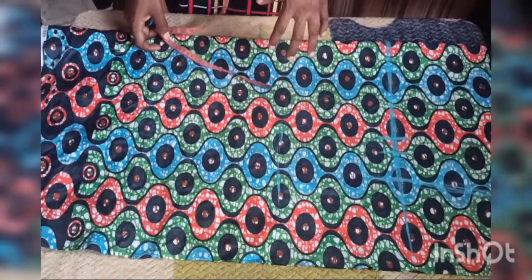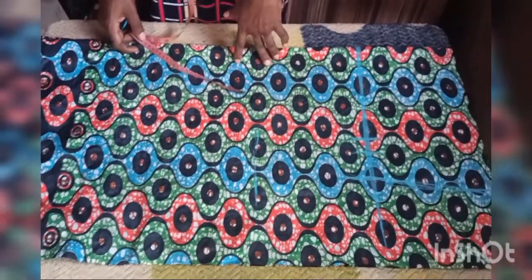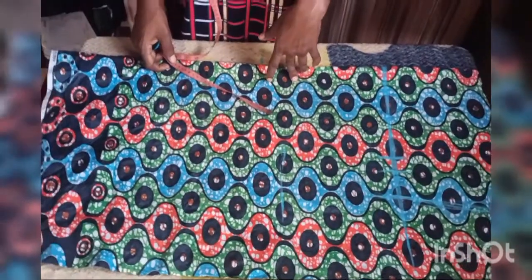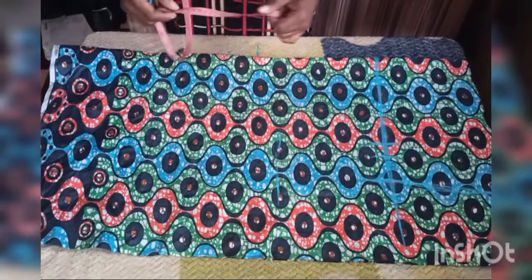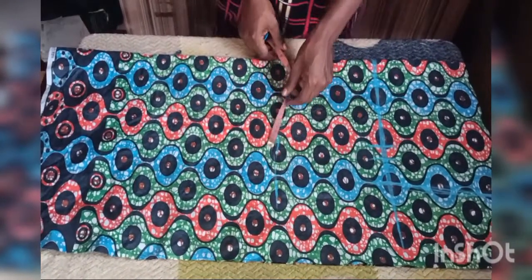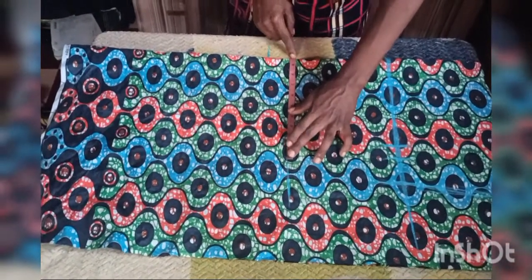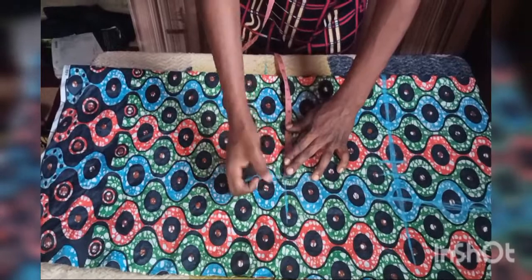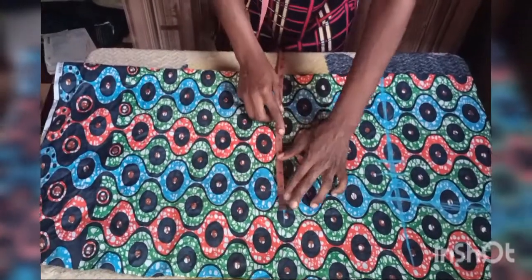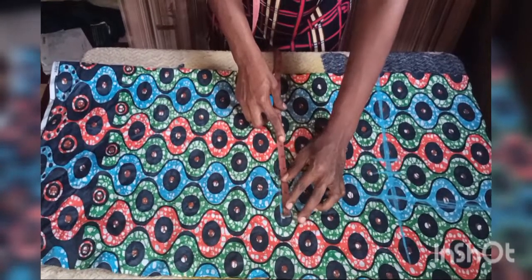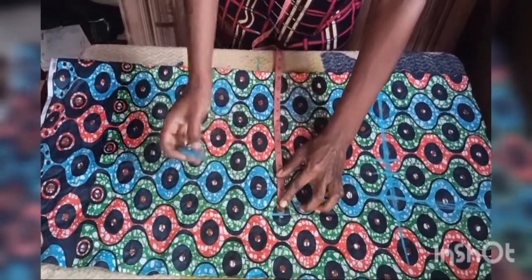So for hips measurement, I have 38. That's going to be 38 divided by 4, which is going to give me 9.5 inches. Then 1 inch for that, and 2 inches for sewing allowance.